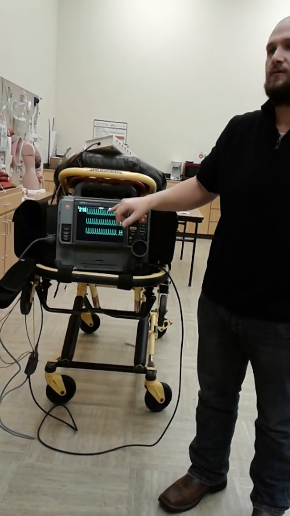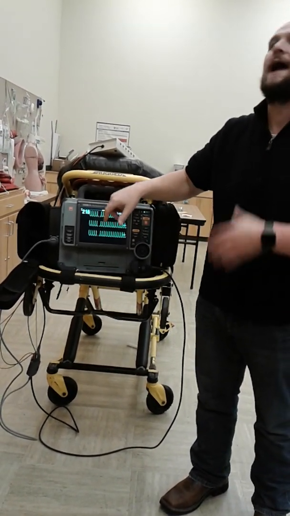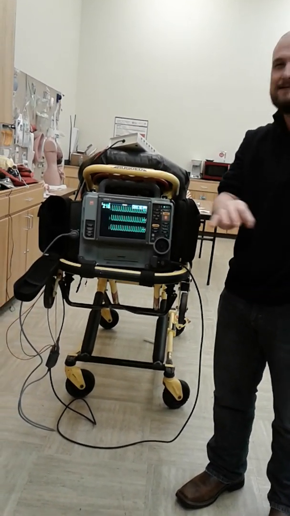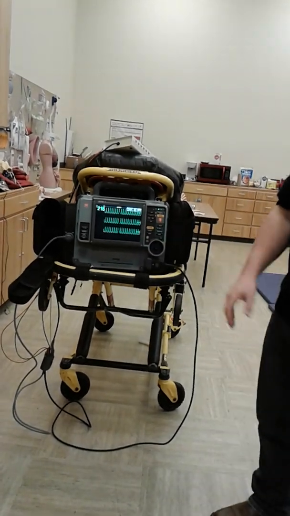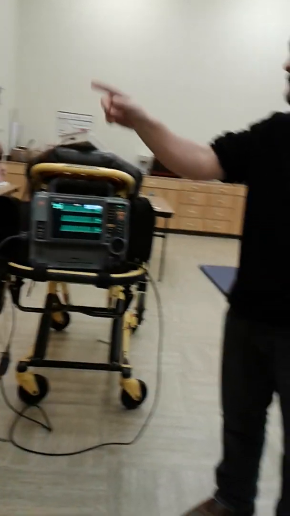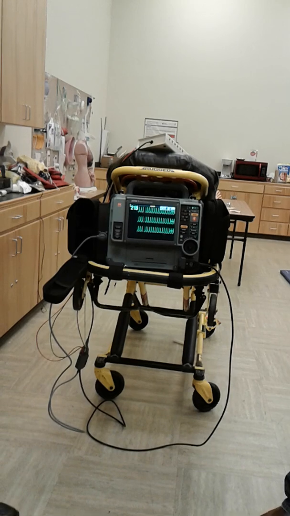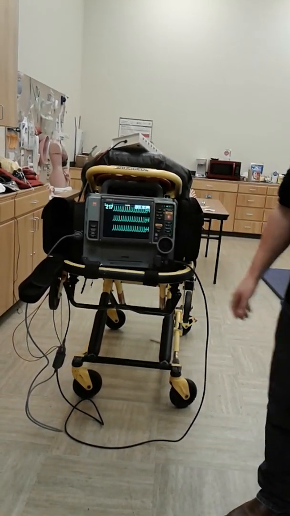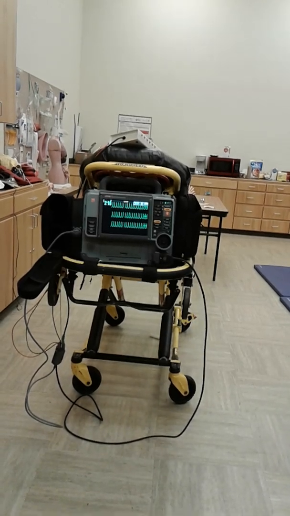How do I know that it's not an atrial dysrhythmia? There's one key thing that says that's not an atrial dysrhythmia. Technically, this is an atrial rhythm, but regularity. All right, that is regular. So I'm going to give my adenosine. I tried a vagal maneuver, it didn't work. I'm going to give adenosine.